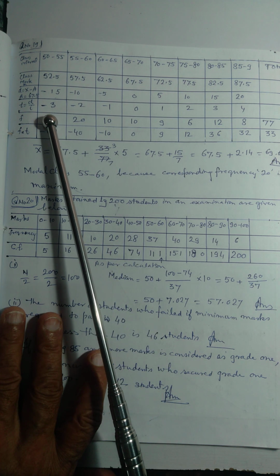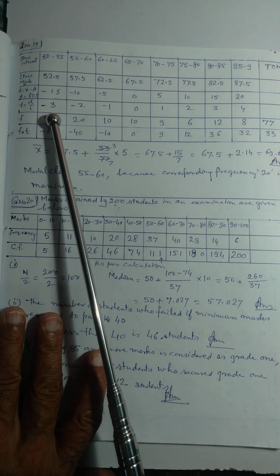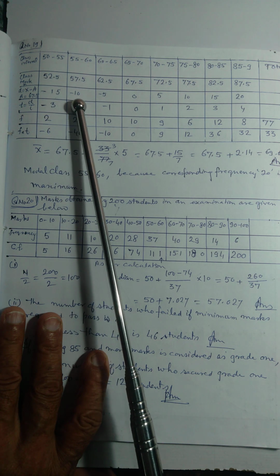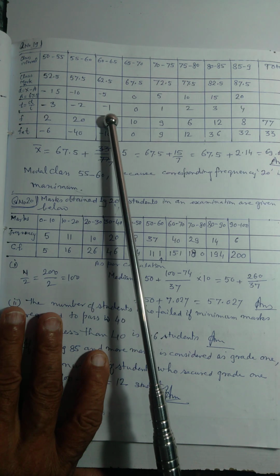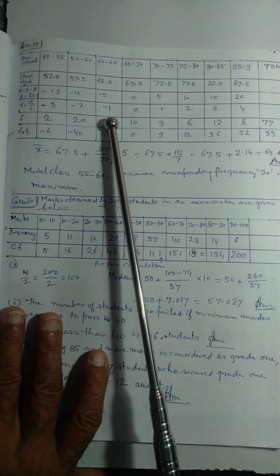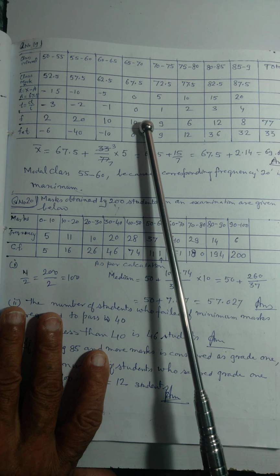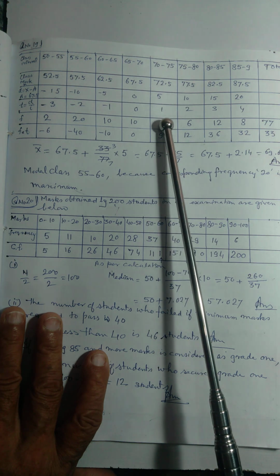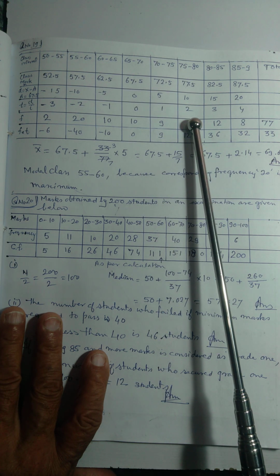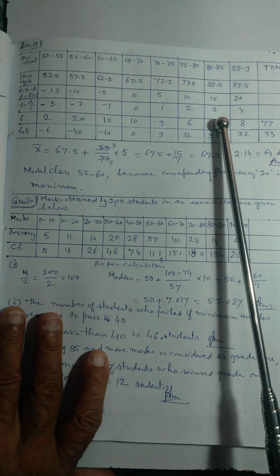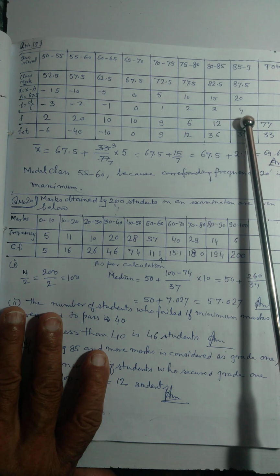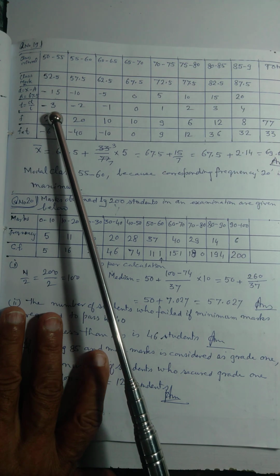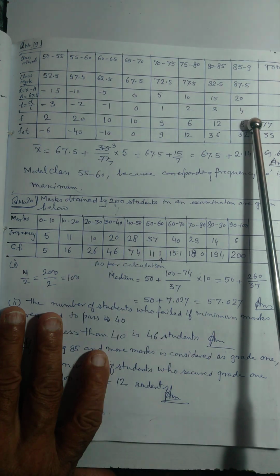So minus 15 divided by 5, that is minus 3. Similarly, minus 10 divided by 5, that is minus 2. Minus 5 divided by 5, that is minus 1. Here it will be 0. 5 divided by 5, that is 1. 10 divided by 5, that is 2. 15 divided by 5, that is 3. 20 divided by 5, that is 4. Now we have got the value of t.